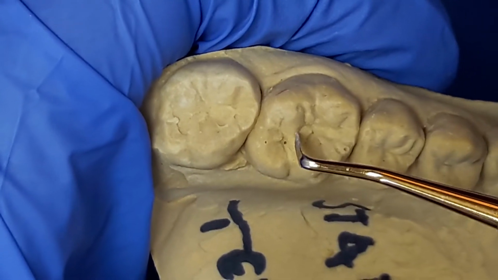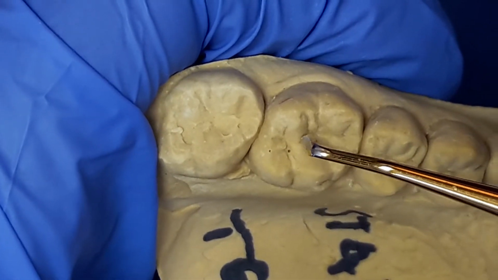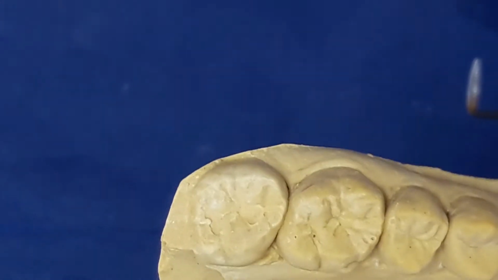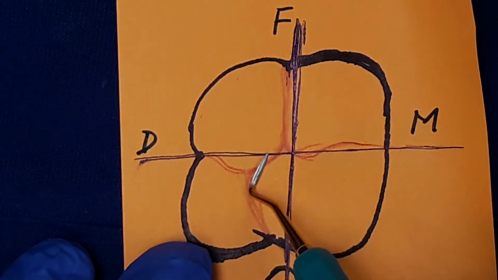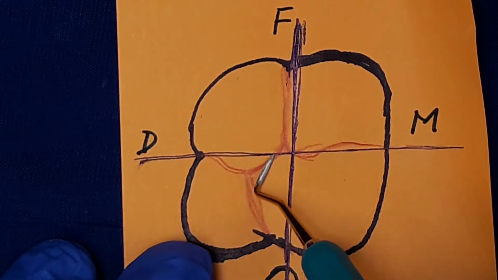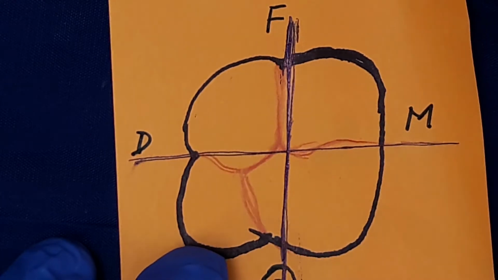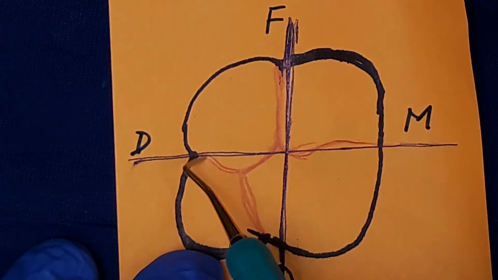And look at this. The distal facial cusp, as I was showing in the paper, it invades this area. That's very important to make it look natural. Let me show you again the piece of paper. Look, it comes here. It invades that area. And it's not straight. I see it all the time that it's a straight thing.